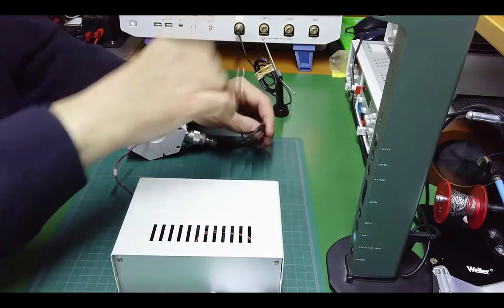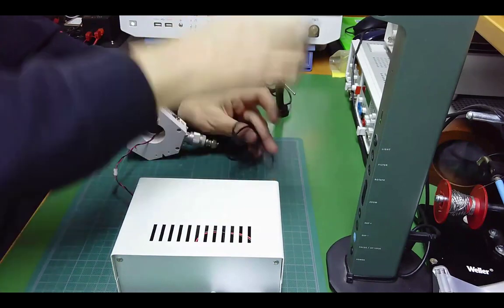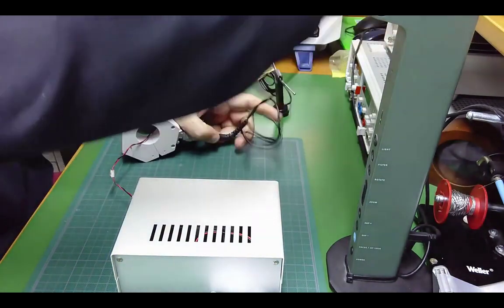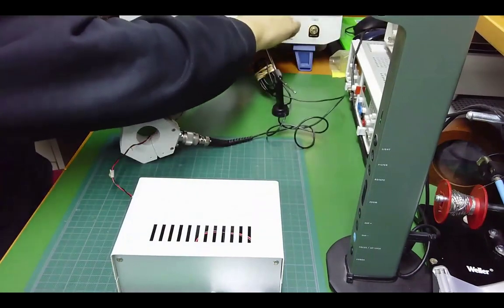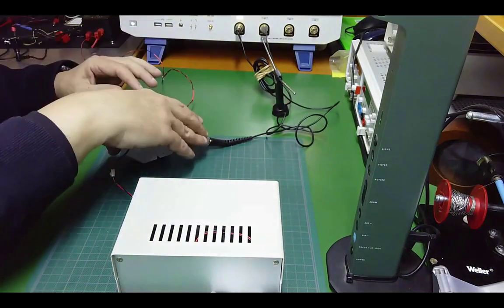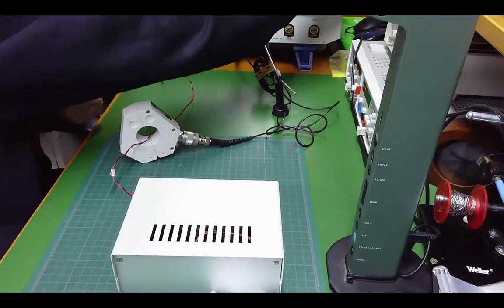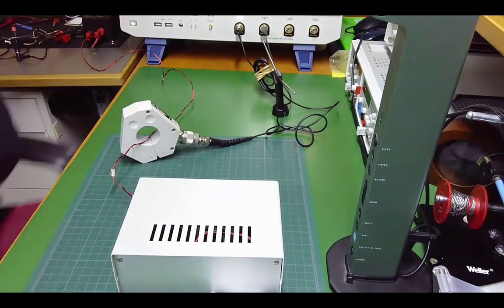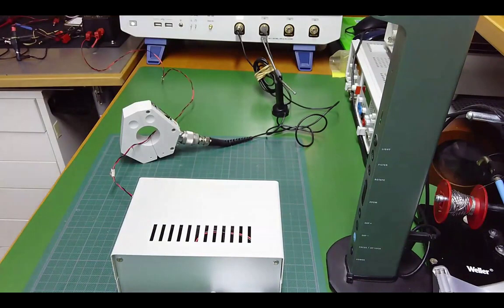Let me take the coax cable and connect it to channel number 2. This is not very nice, but I hope you understand the general idea. Okay, let me show you the screen of the oscilloscope.